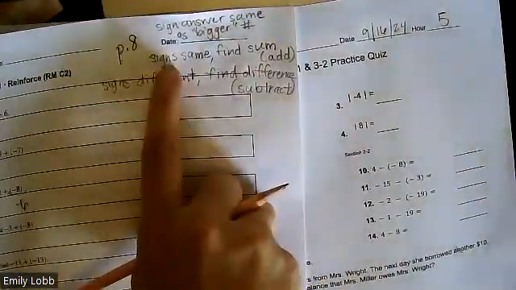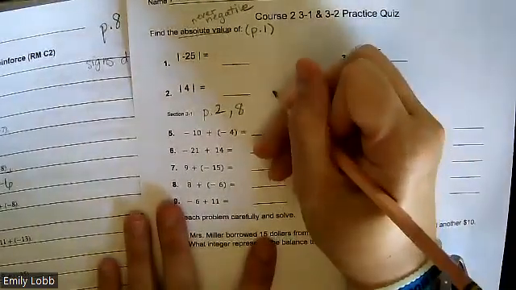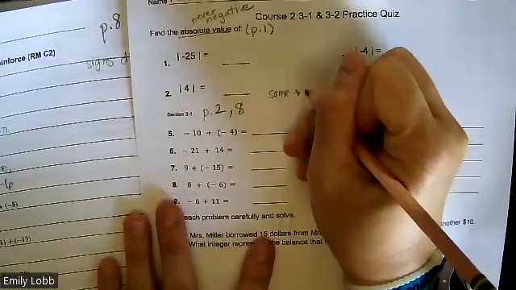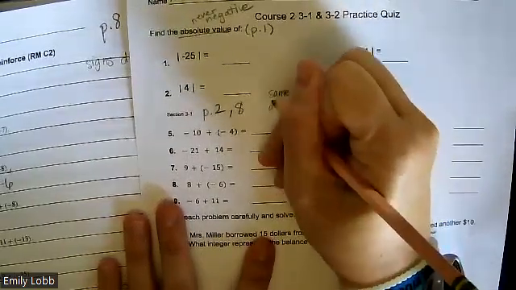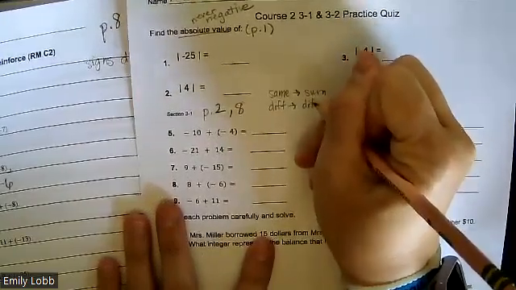So remember, when our signs were the same, we found the sum, which meant to add. When our signs were different, we found the difference, which meant to subtract. So same, we're looking for sum. Different, we're finding the difference.